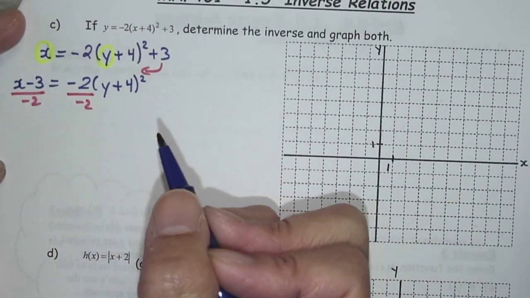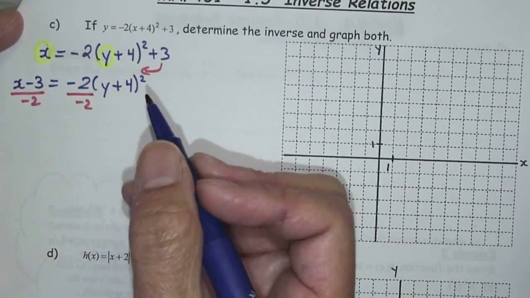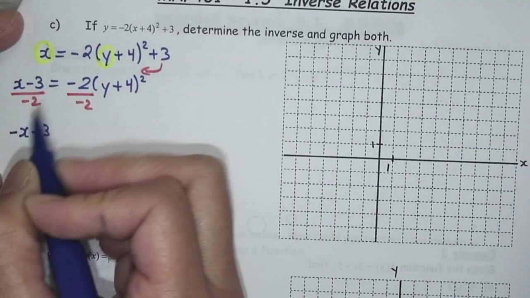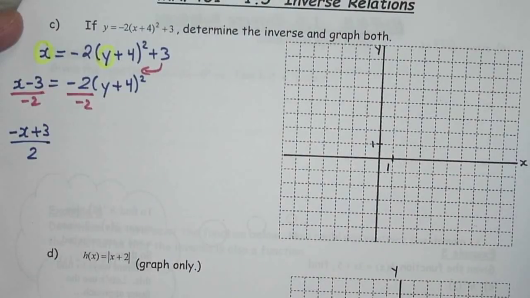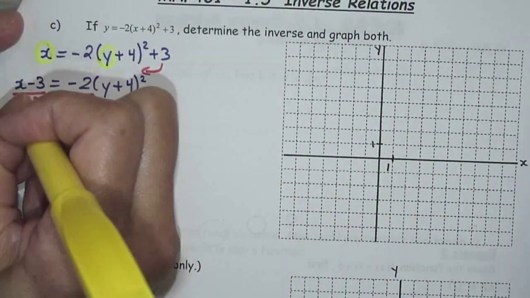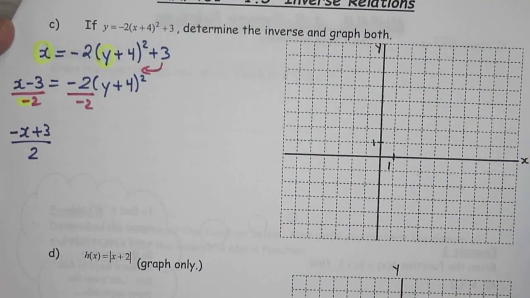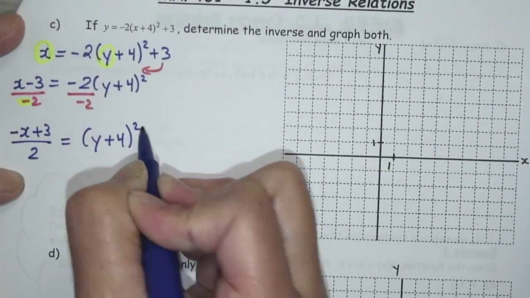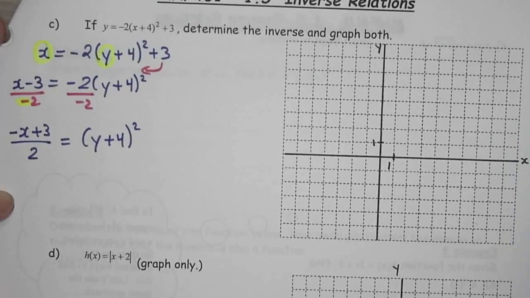And you can't leave the negative on the bottom, right? And again, we've been telling you that since grade 9, bad form. We're going to leave negative x plus 3, or it can be factored out, up to you, but you just don't leave the negative here on the bottom, right? So this negative here, just make sure you move that up, equals y plus 4 squared.